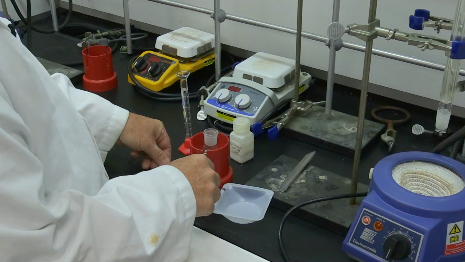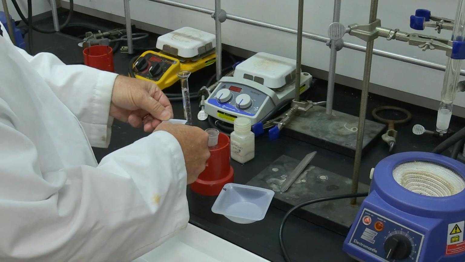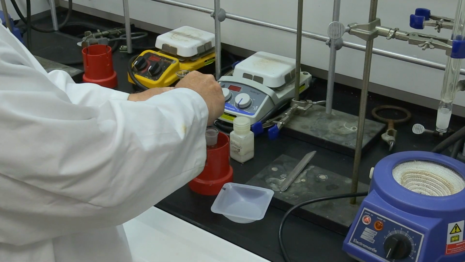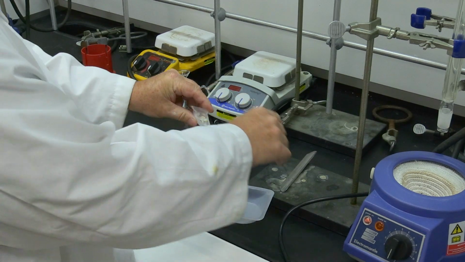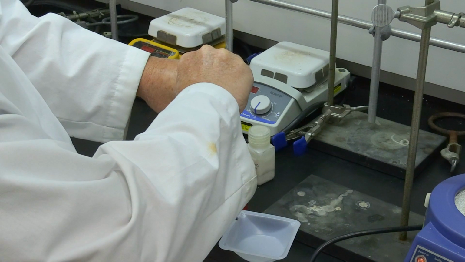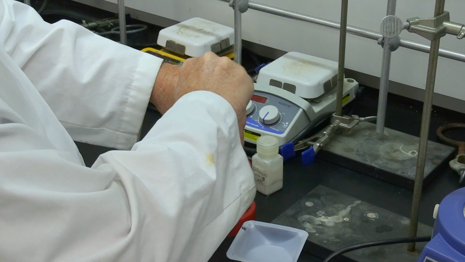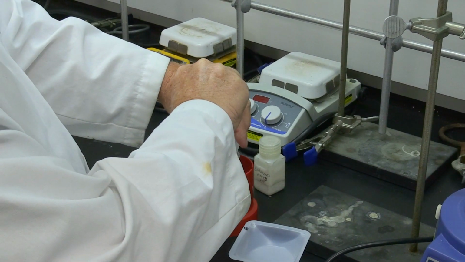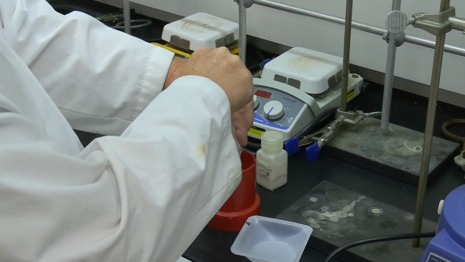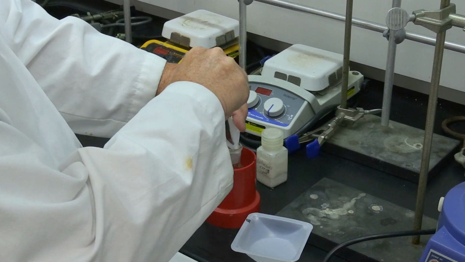And we'll also add the sodium hydroxide, again, which picks up moisture, so we have to kind of force it in a little bit. That's pretty good.